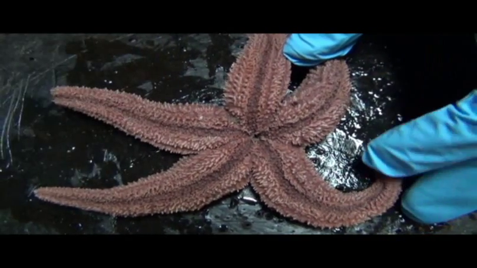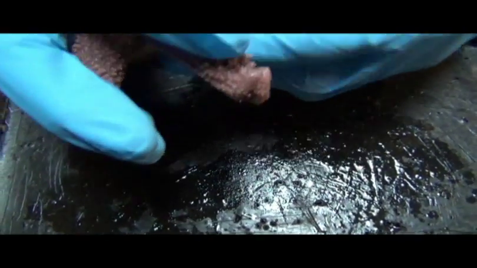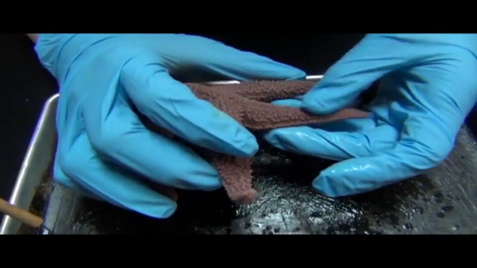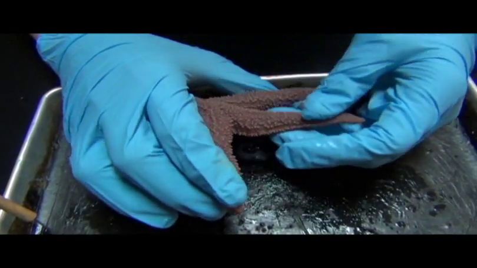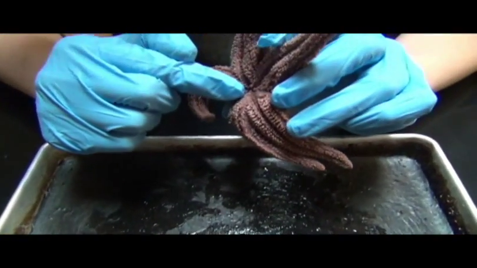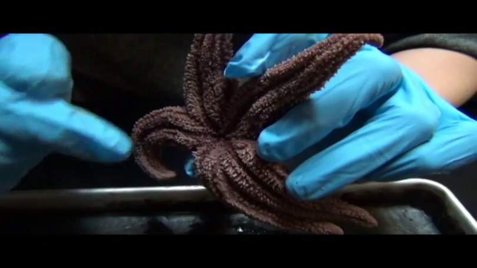And typically what these animals can do is they will literally crawl up to the open face of a clam, just wrap around it, and use their suction cup arms to pry it open a little bit, and the stomach, which would come out of here, would literally crawl out of the animal.